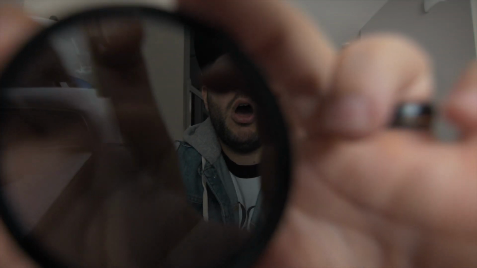Basically, it means that I can take this, put it over top of my lens, give her a little spin, and oh! Think of this little filter like a pair of sunglasses for the lens of your camera.